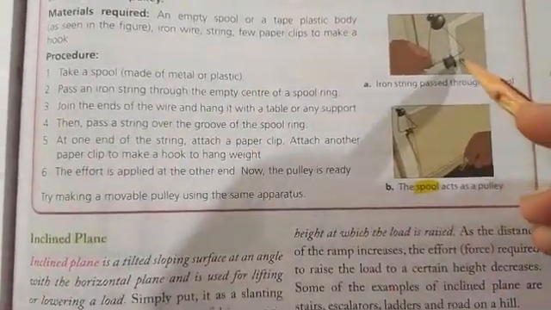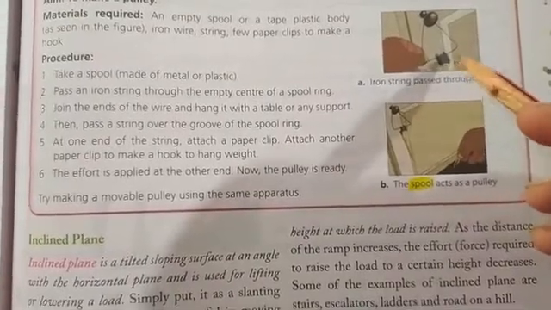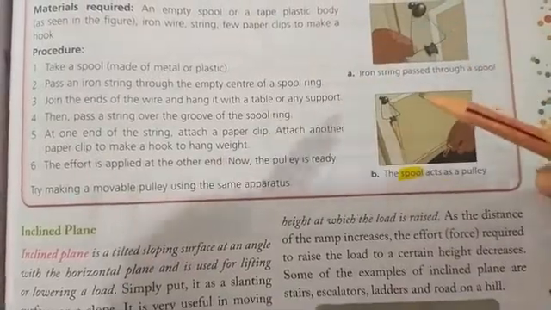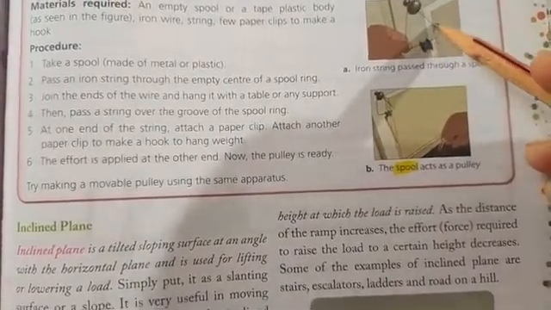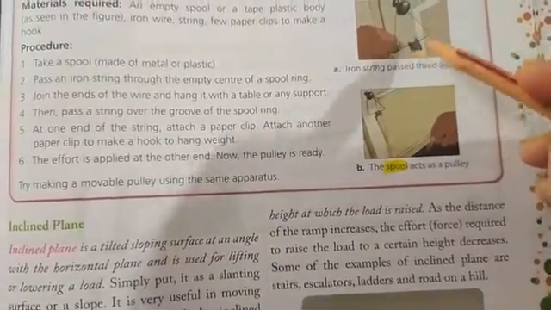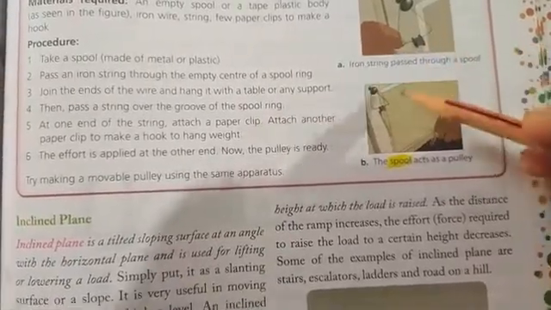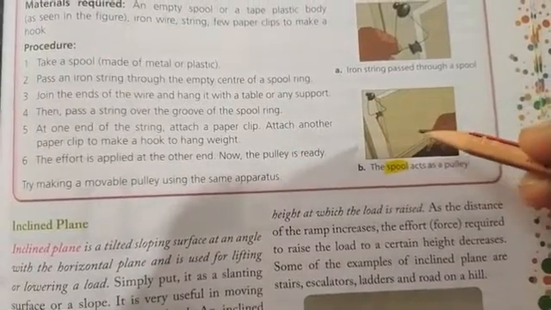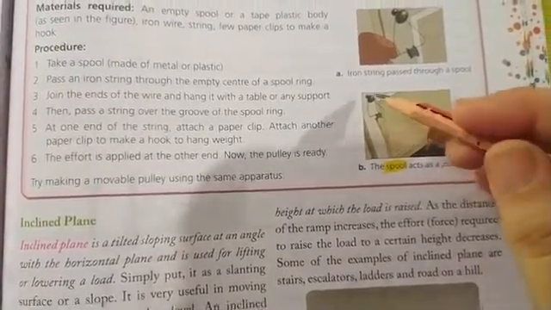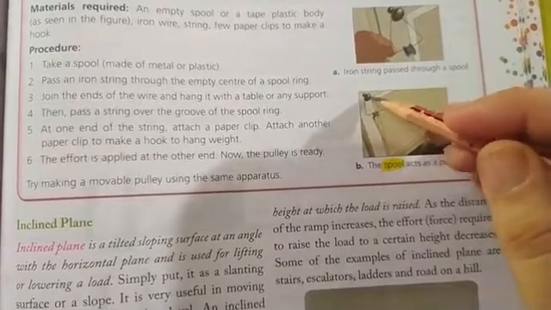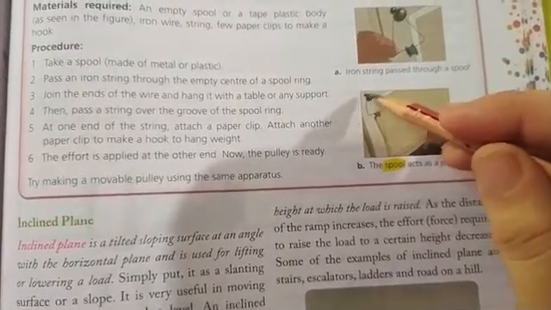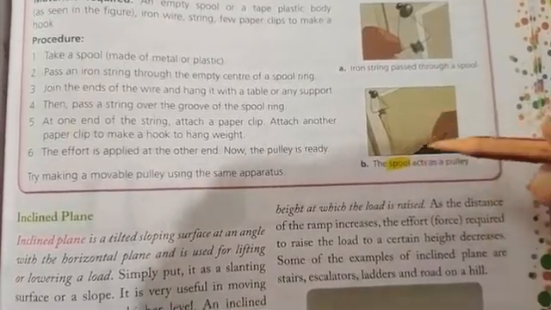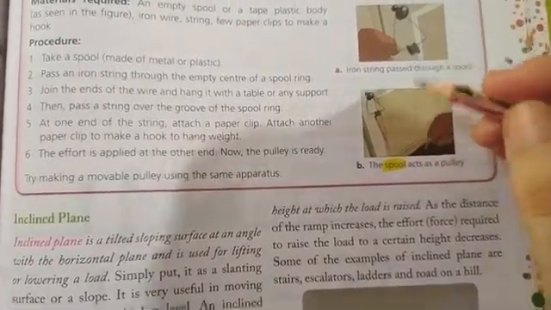So firstly take a spool which can be made of plastic or metal, and after that pass the iron wire through the empty center of the spool ring. The iron rod, the iron wire, we can pass through this spool ring. After that we will join the ends of the wire and hang it from the table or any support. Here we have taken this support. After that, we will pass the string over the groove of the spool ring.